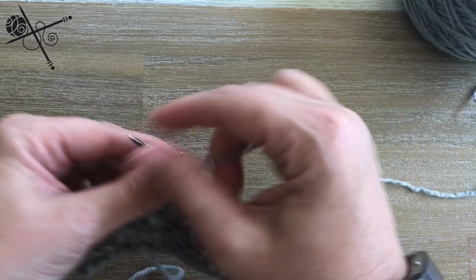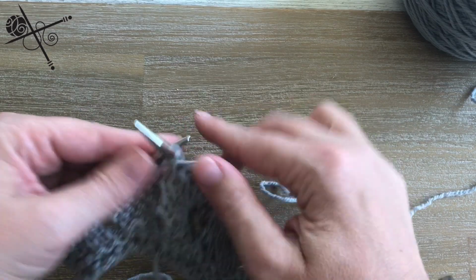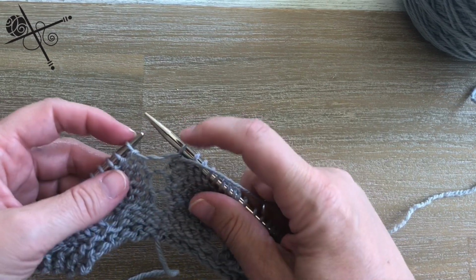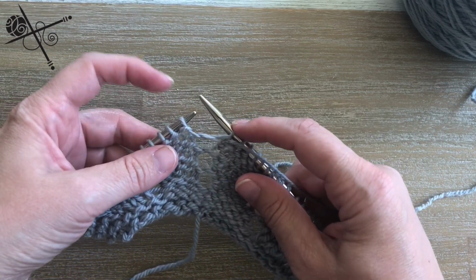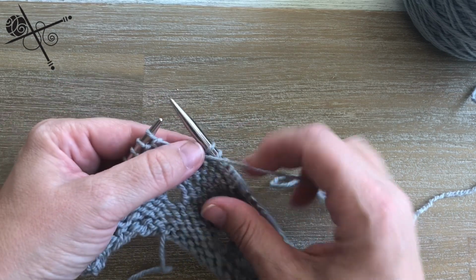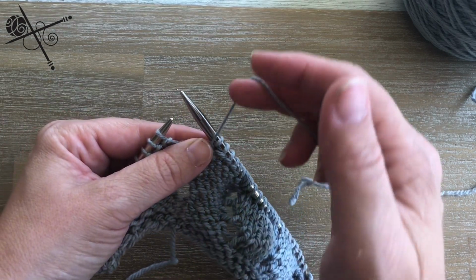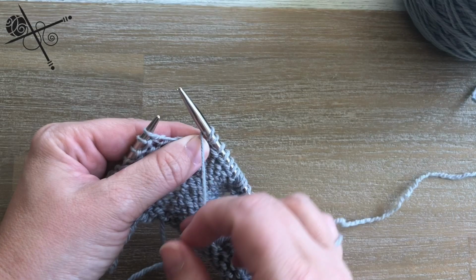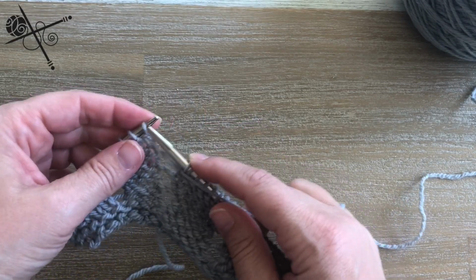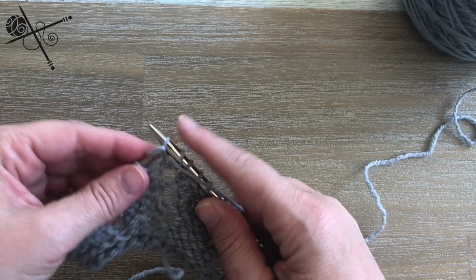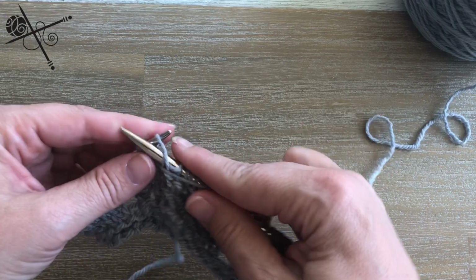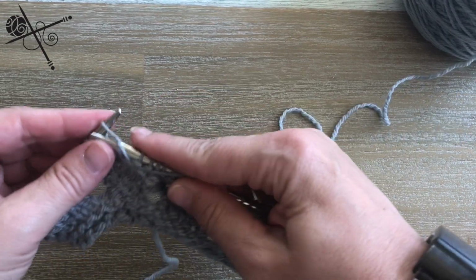All right, I think we're there. We are. Now we're coming from a purl and we're heading to a purl. So for this one, our yarn's in the front. We're going to go around the needle counterclockwise and back to the front, and we are ready to continue purling. That one is also somewhat straightforward here.